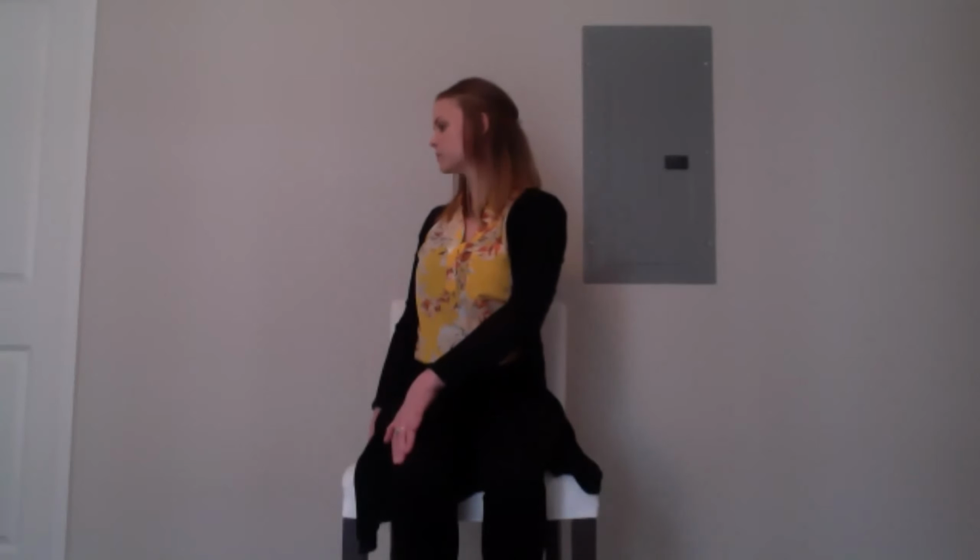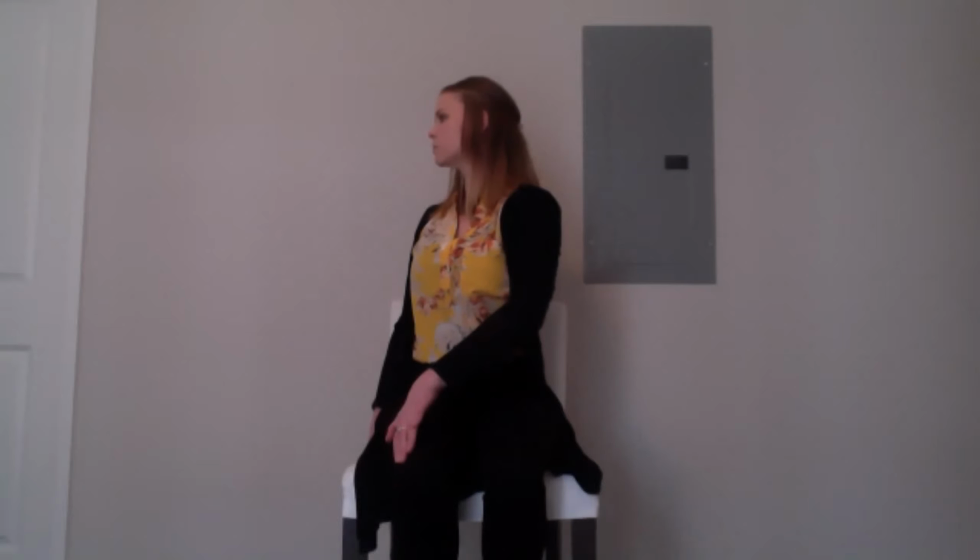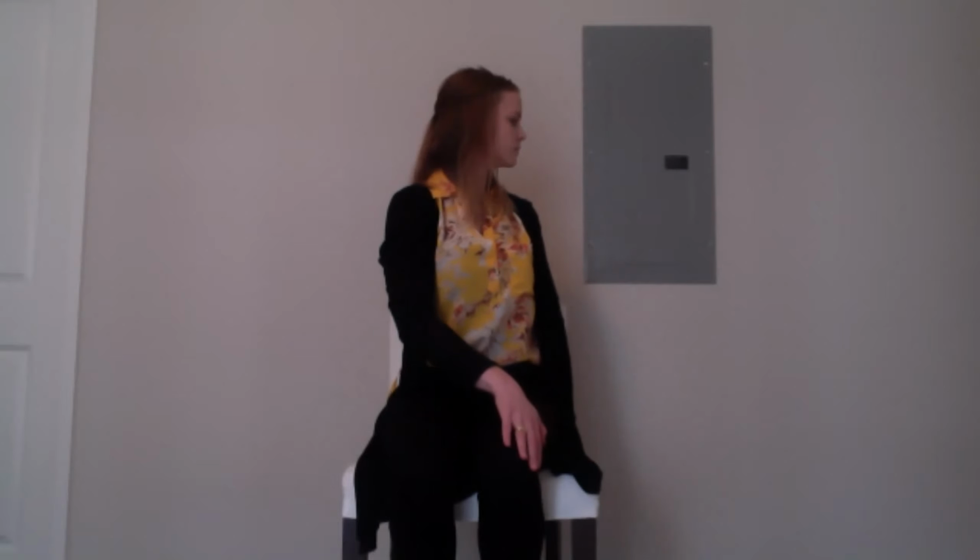2 more times each side. Bringing right hand to the chair, left hand, right knee. Inhale up, exhale, twist right. Inhale here, exhale, center. Left hand to the chair, right hand to left knee. Inhale, tall. Exhale, twist left. Inhale. Exhale, release center. One last time, right hand to the chair, left hand to right knee.